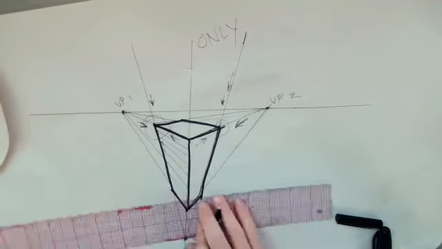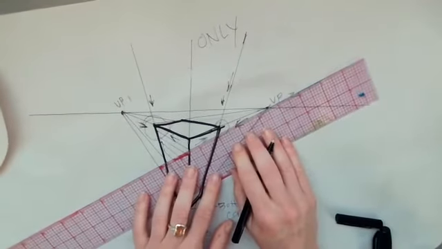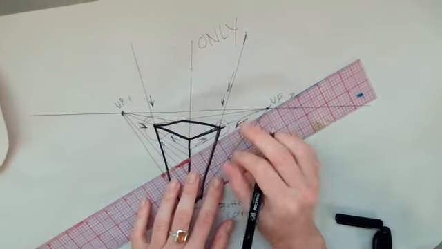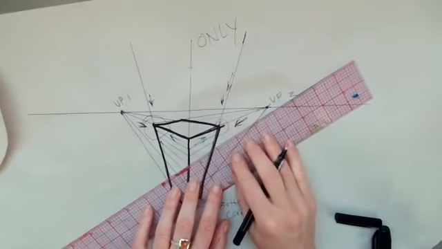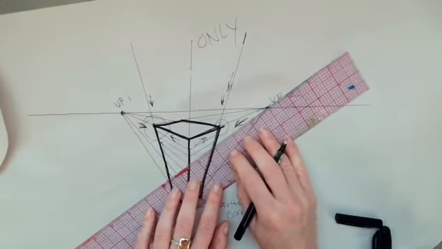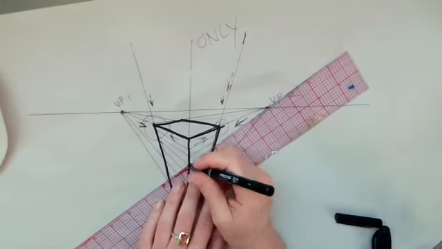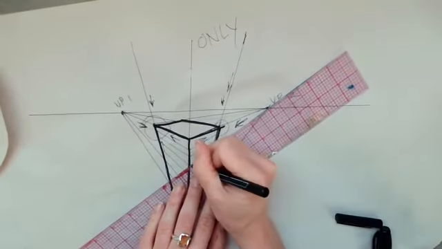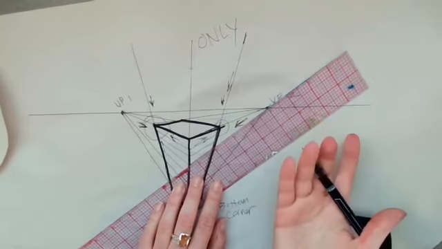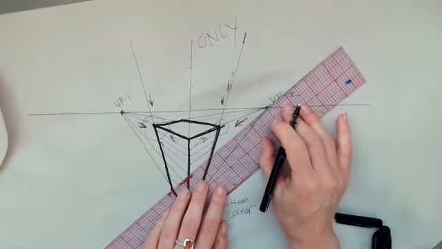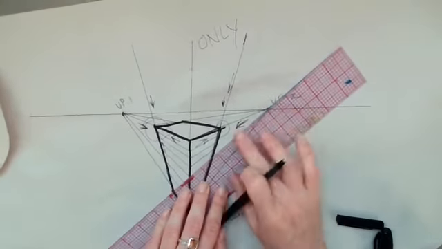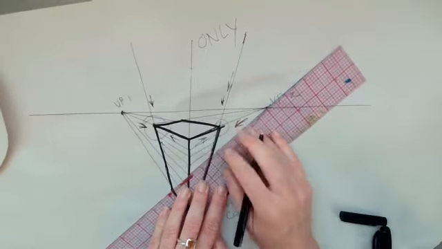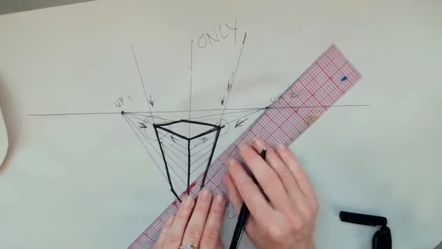Okay. Thinking over here. I'm just stopping, I'm not connecting all the way back to vanishing point 2, because otherwise I'll just have to go back in and erase it anyway. So you guys can do the same thing if you just keep your ruler aligned with vanishing point 2 or vanishing point 1 or vanishing point 3.